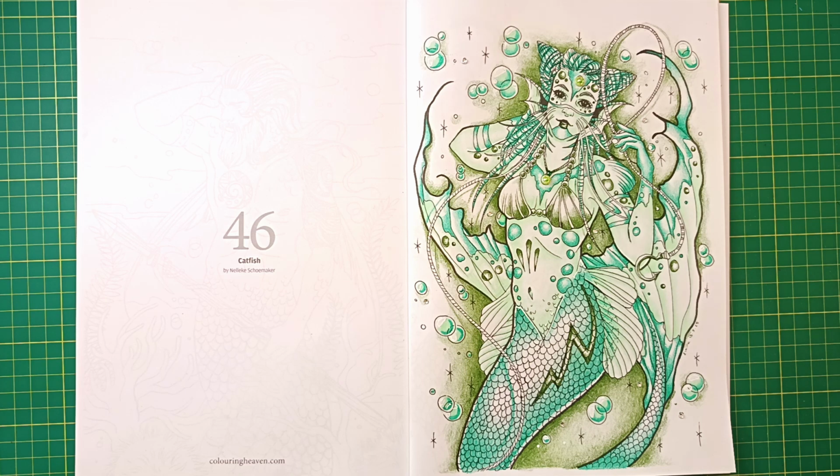And yeah, I've really enjoyed doing this colouring today. I really love the artist. I love the colour palette. Mermaids are not something I really reach for to colour very often, but I am really pleased with how she's turned out, and I did really have a lot of fun colouring her in.